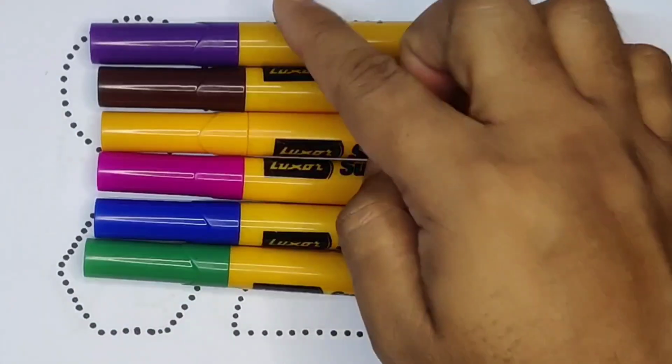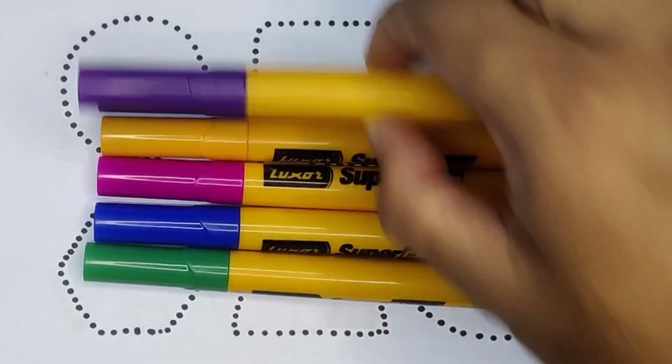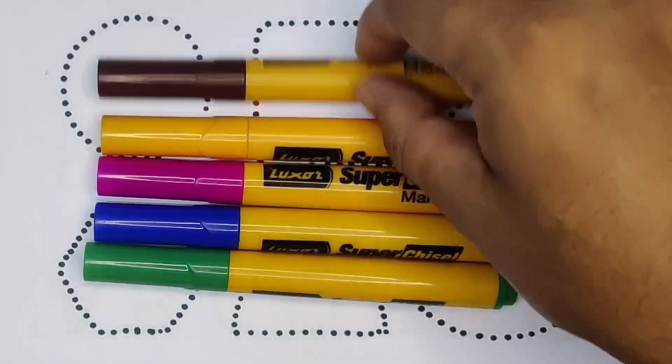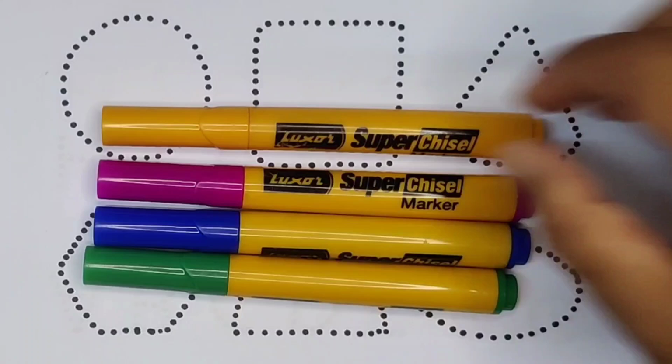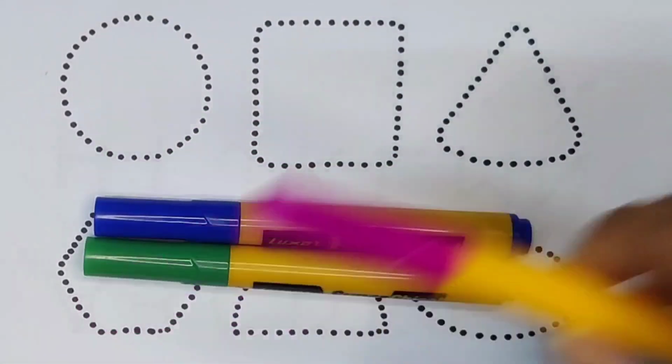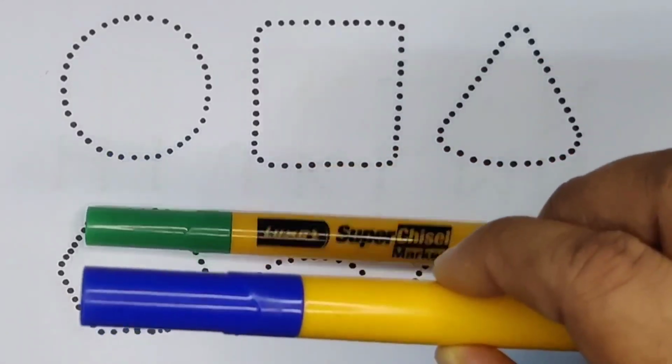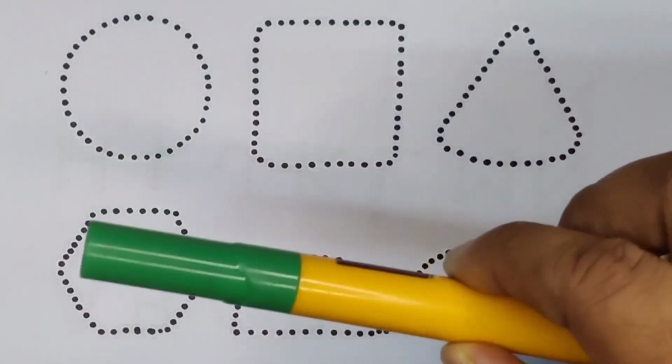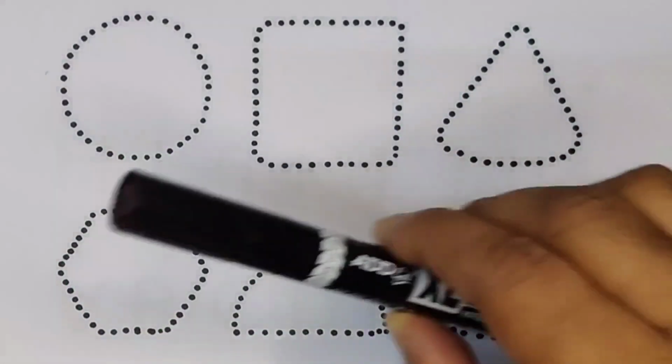First we're going to know the color's name. Purple color, chocolate color, orange color, pink color, blue color, green color and black color.